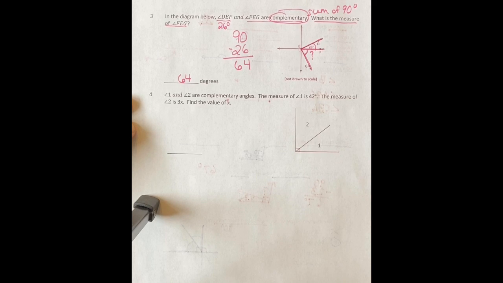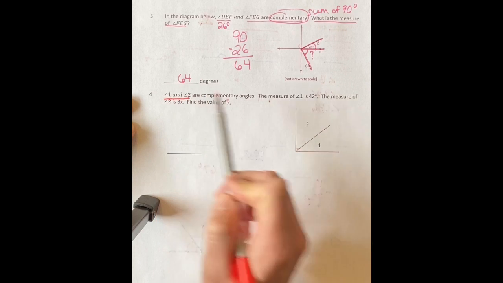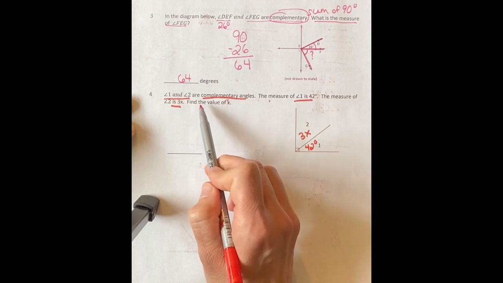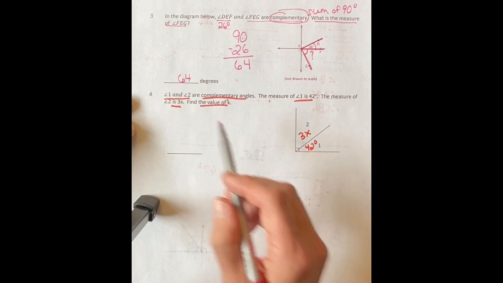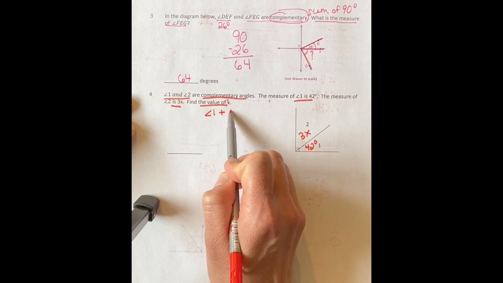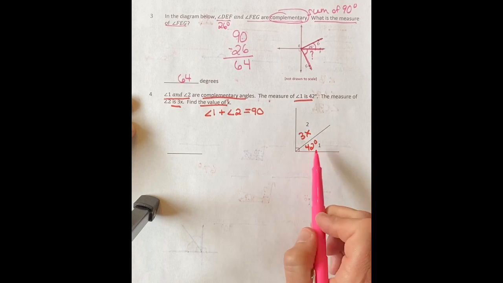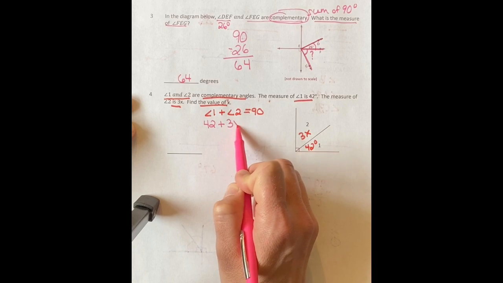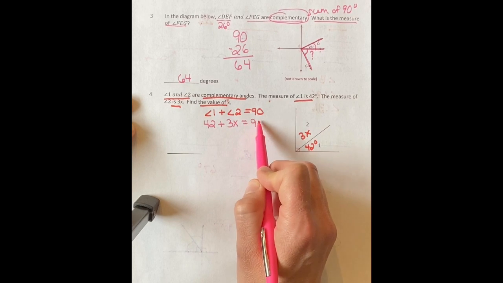And last question on here, number 4. Angle 1 and angle 2 are complementary angles. The measure of angle 1 is 42 degrees, so I'm going to make sure I mark that in my picture. The measure of angle 2 is 3x. What is the value of x? What I do know is that angle 1 and angle 2 are complementary, which means angle 1 plus angle 2 has to be equal to 90 degrees. Angle 1 is 42 degrees plus angle 2 is 3x, and this all has to be equal to 90.